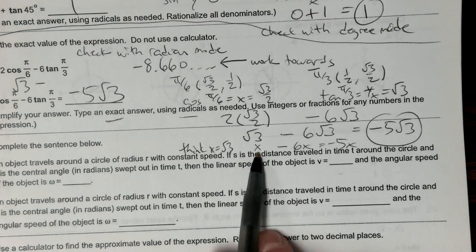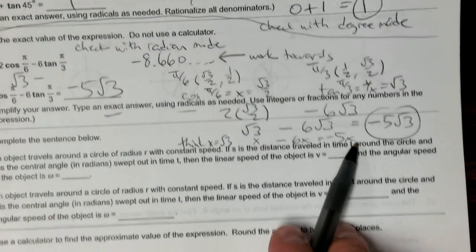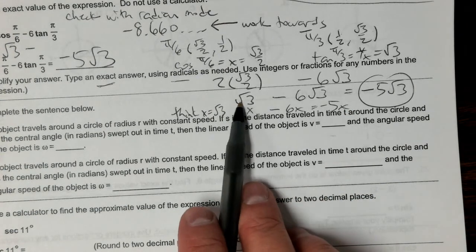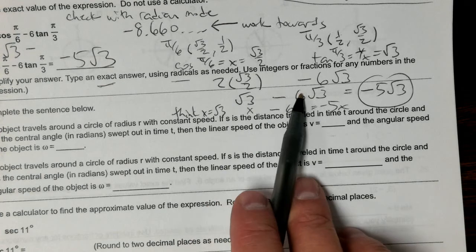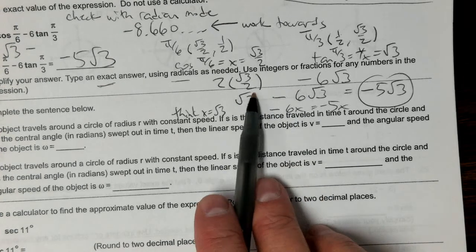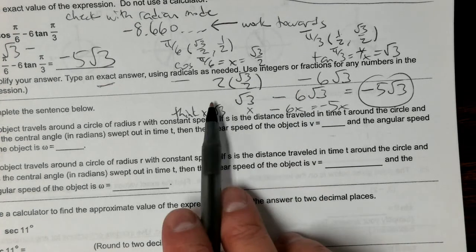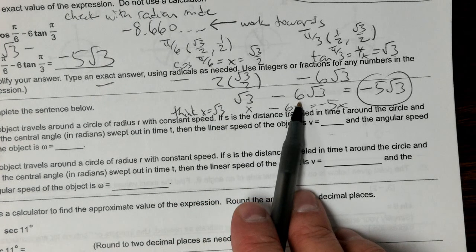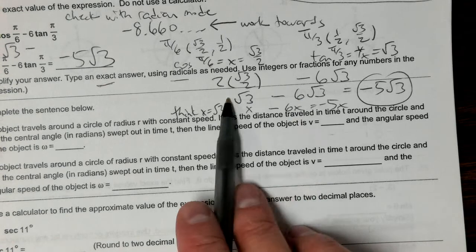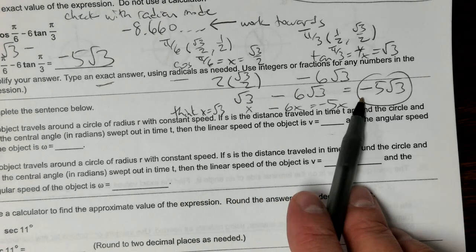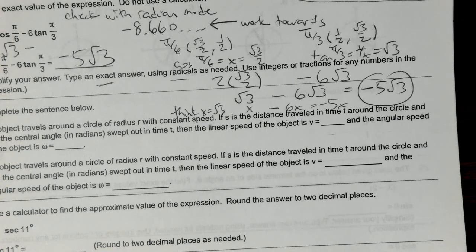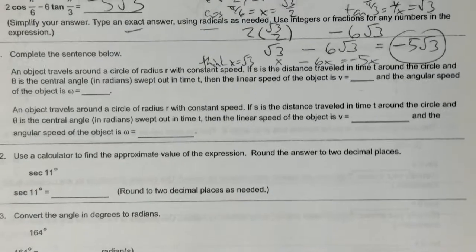And so this is x minus 6x to make negative 5x. You don't have to do it this way. It's just, I know some people, when they see this, they get confused. You got to think of those as like terms. Like the 1 is a coefficient and the negative 6 is a coefficient. So then 1 minus 6 is negative 5. And keep the square root of 3 the same. Okay. Cool.